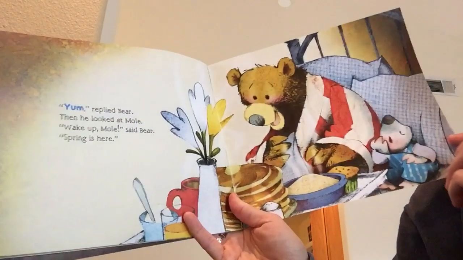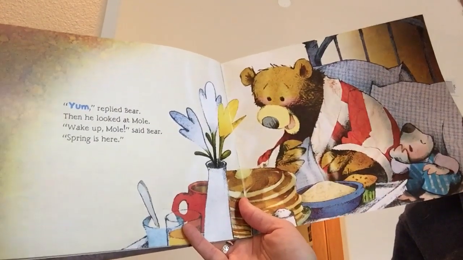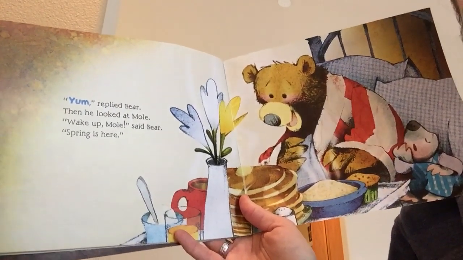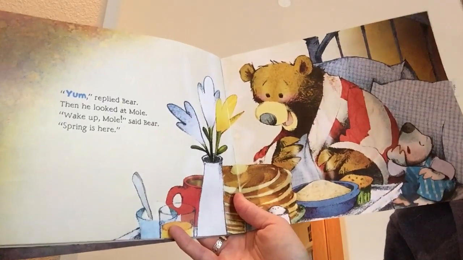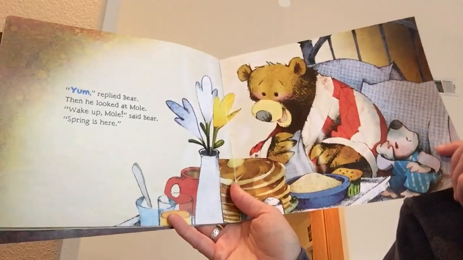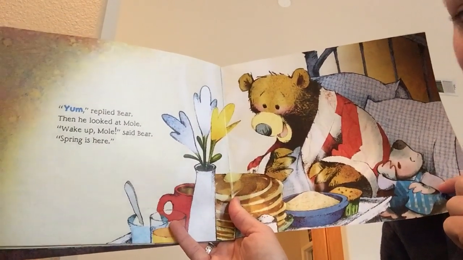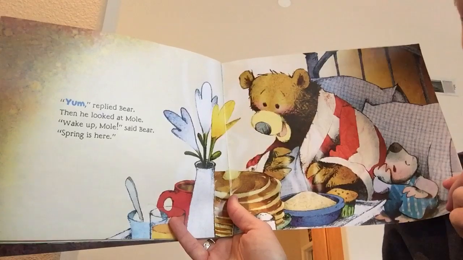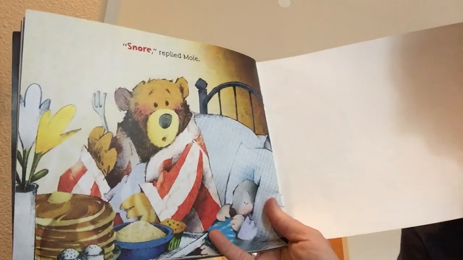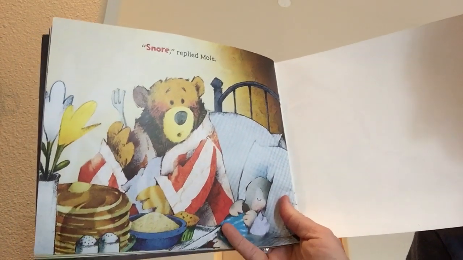Yum, replied the bear. And then he looked at Mole. Wake up, Mole, said Bear. Spring is here. So the mole, he did so much work trying to wake up the bear that he fell asleep. Snore, replied the mole.